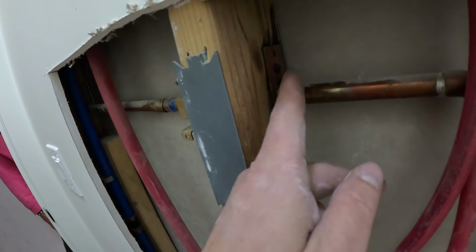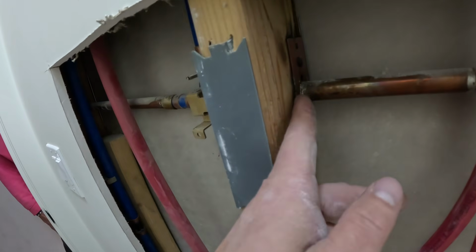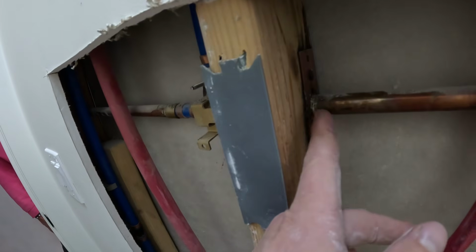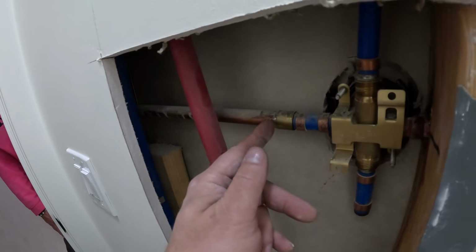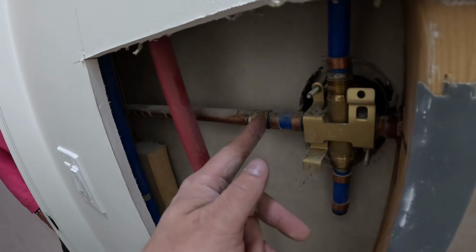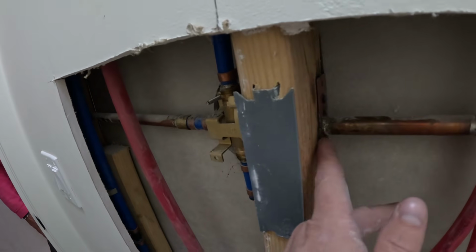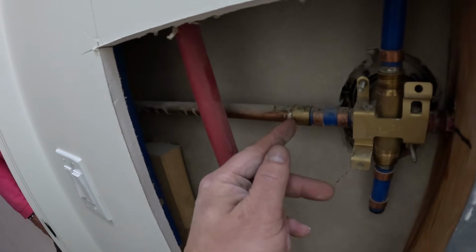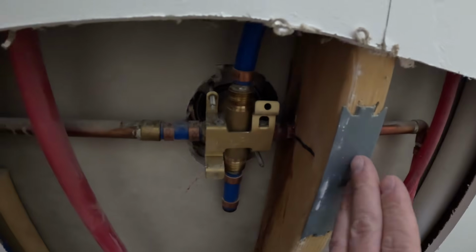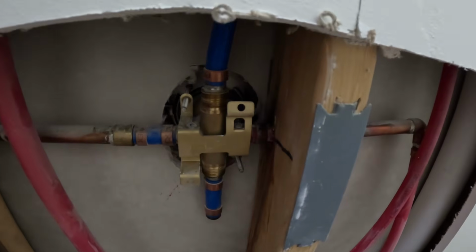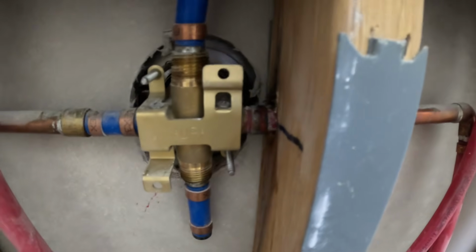They soldered the pipe to the bracket, which is normal. But what I'm thinking is they heated up the solder joint on the PEX adapter at the same time, probably weakening this joint, obviously on the hot side. So that's my hypothesis from what I'm seeing here.